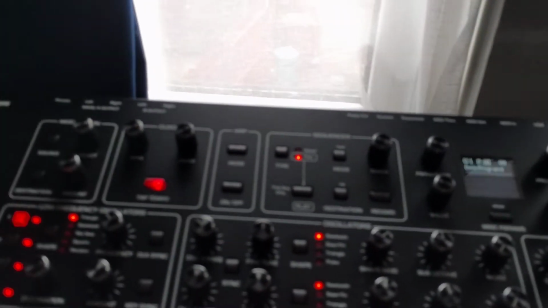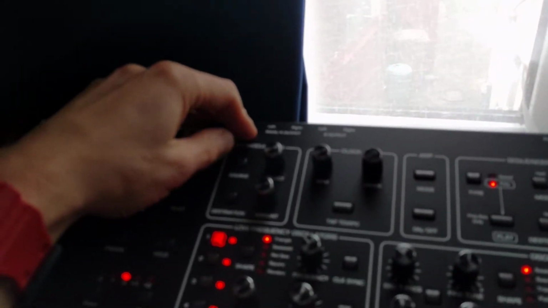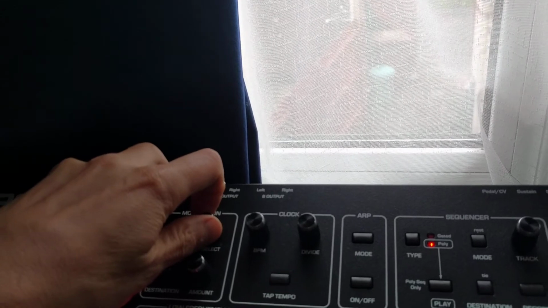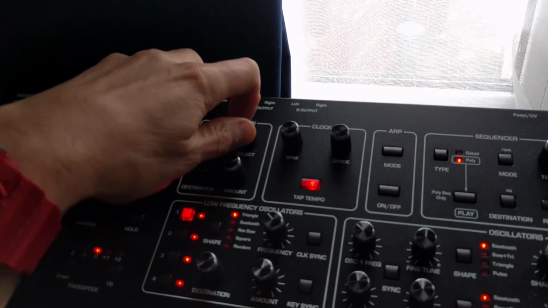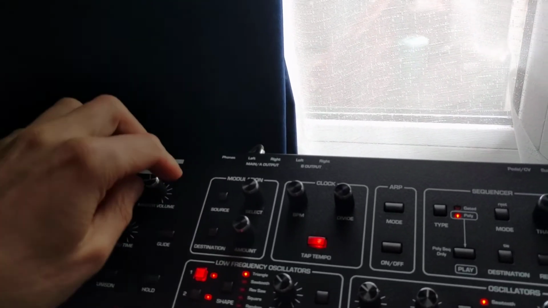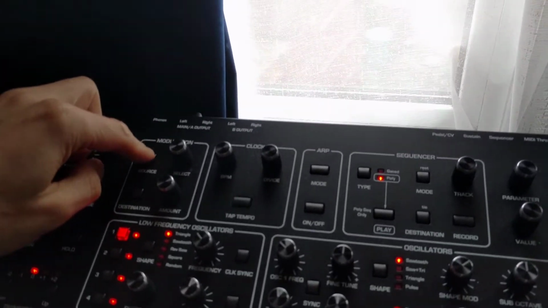At this point, we are going to create two modulation routings. The first one, modulation 1, we use as source the modulation wheel. I'm going to do it using the value knob here, because I'm holding my phone.